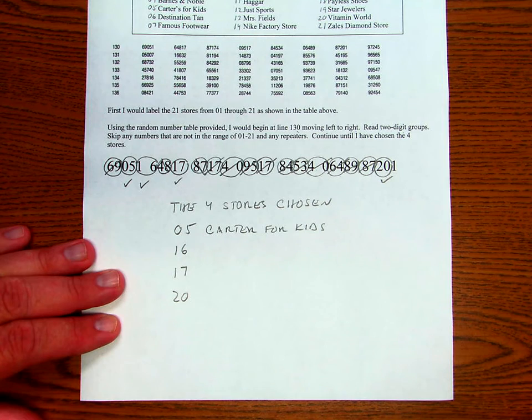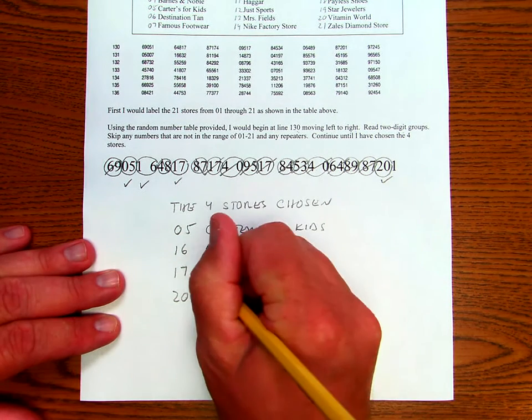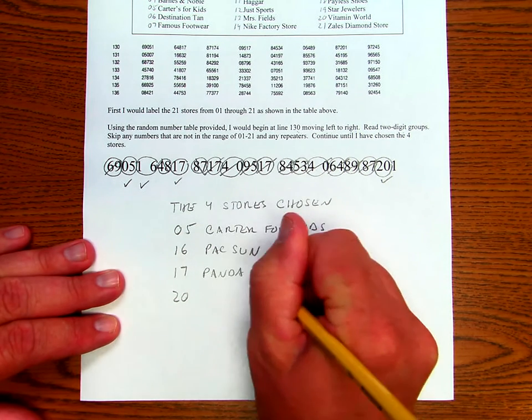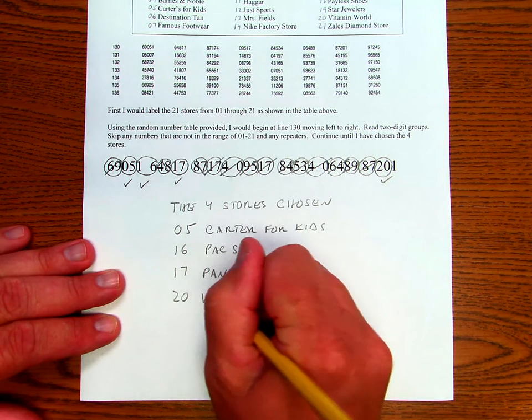16 is PacSun. 17 is Panda Express. And 20 is Vitamin World.